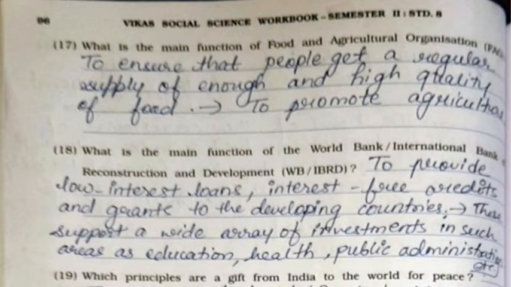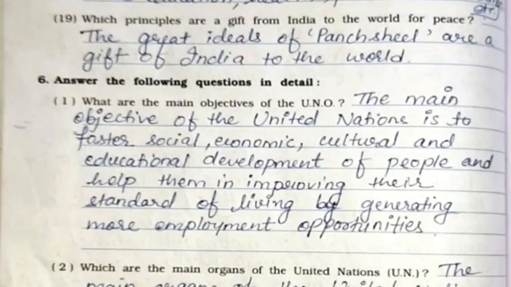These support a wide array of investments in such areas as education, health, public administration, etc. 19th, which principles are a gift from India to the world for peace? The great ideals of Panchsheel are a gift of India to the world.